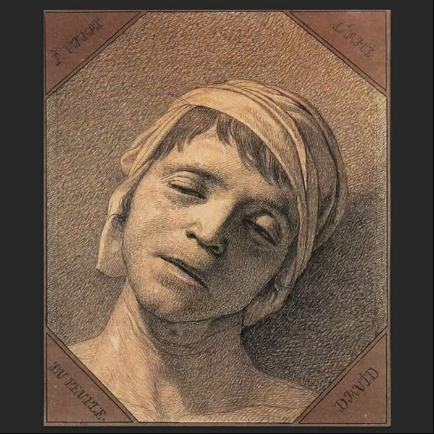Here we see a lovely chalk drawing, heightened slightly in white, on a toned paper, a bit of a manila or beige, yellowy warm tone. And we have the image of the political poet and revolutionary Marat, the death of Marat, whom David painted.